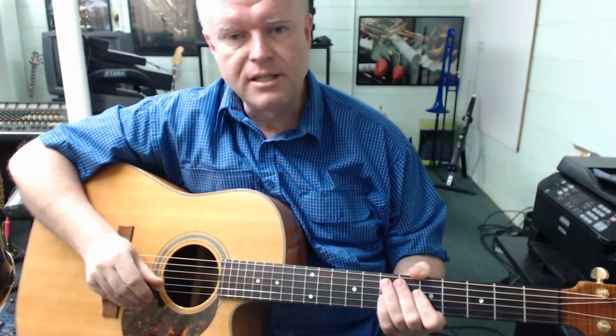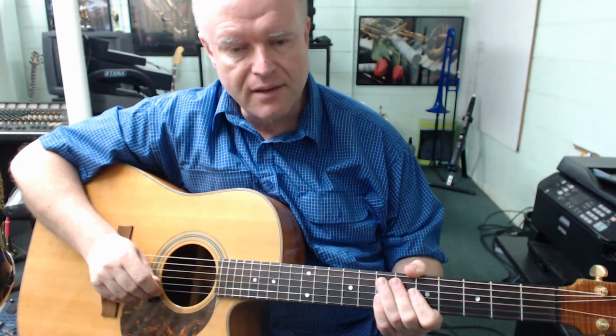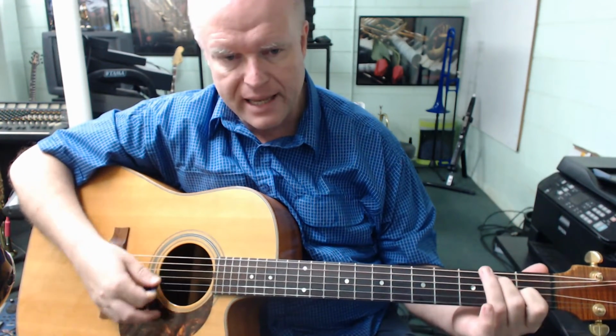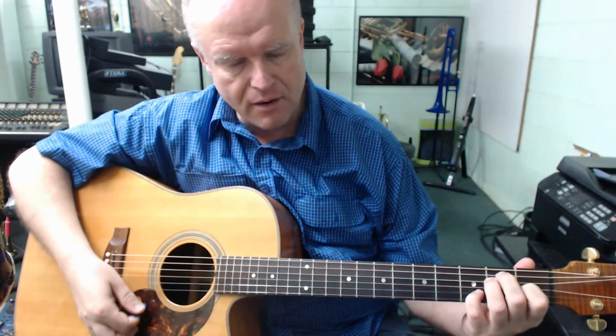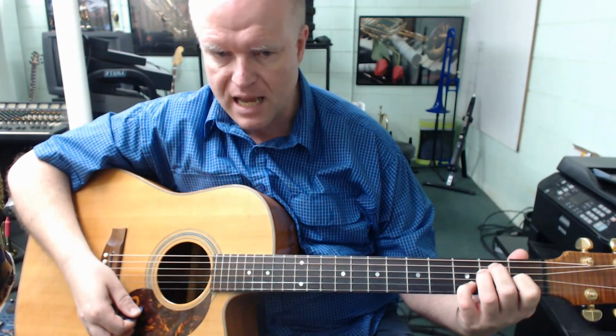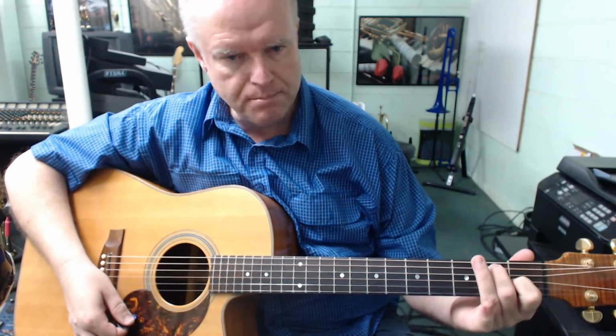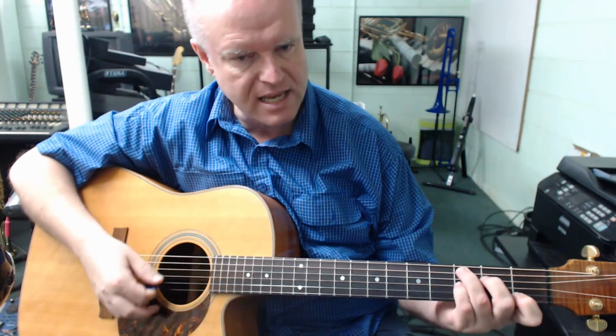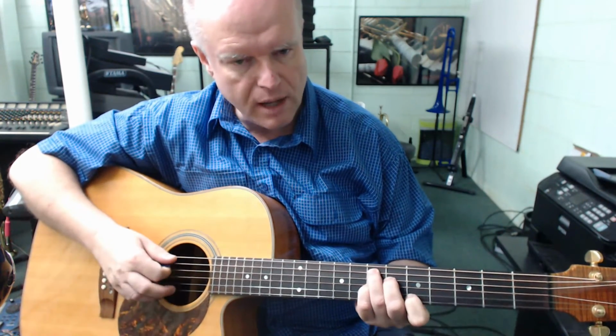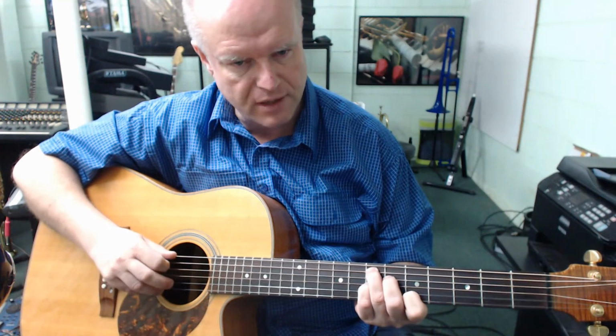This riff is based on the notes in an E7th chord, but we're not going to play the E7th down here on the first 3 frets of the guitar as you might commonly play it. We're actually going to use the C7th shape and slide that up here to the 7th fret of the guitar.